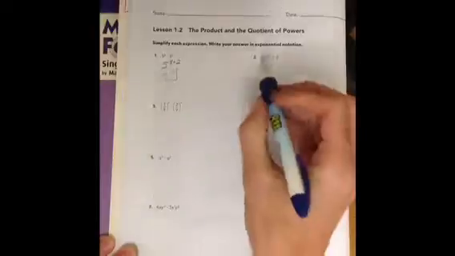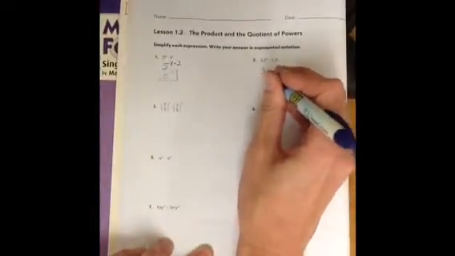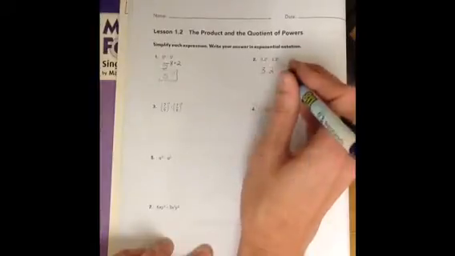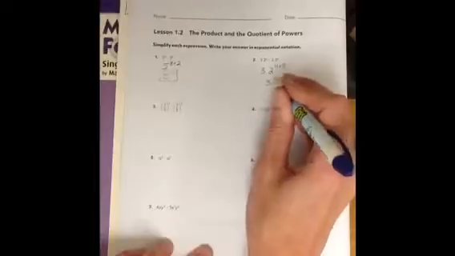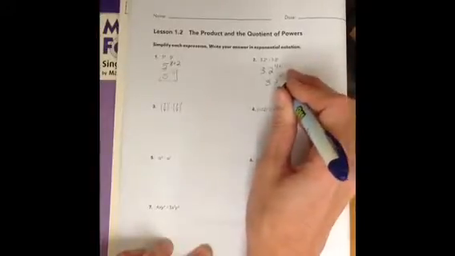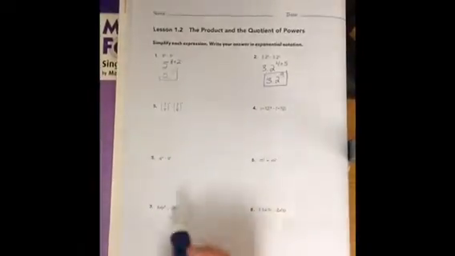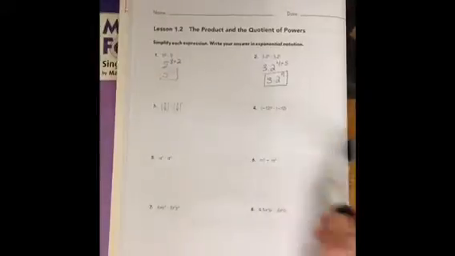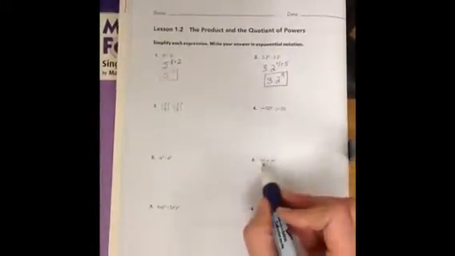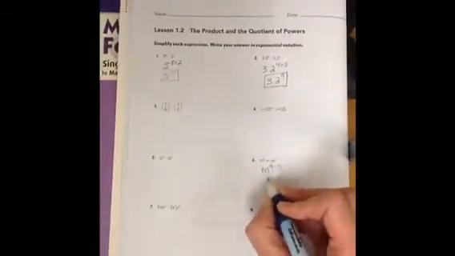Same thing here, even though it looks complicated, it's really not. We have like terms of 3.2. Now we're going to go ahead and add the exponents. 4 plus 5, so it would be 3.2 to the 9th power. Now for division, it's different. The quotient rule is different because once you have your like terms, for example on number 6 we have the like term of m, we're not going to add our exponents together, we're actually going to subtract them. 9 minus 5. So our answer is going to be m to the 4th power.